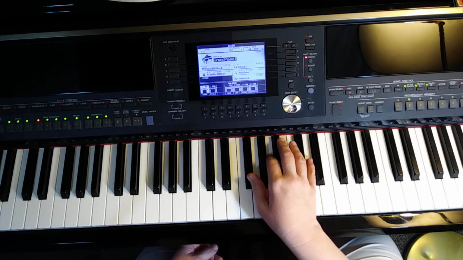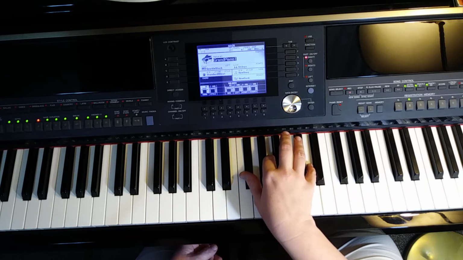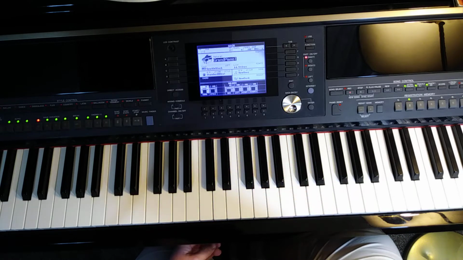So we're going to have our F sharp, A, D. That D got thrown to the top. Now let's try our V7 chord.